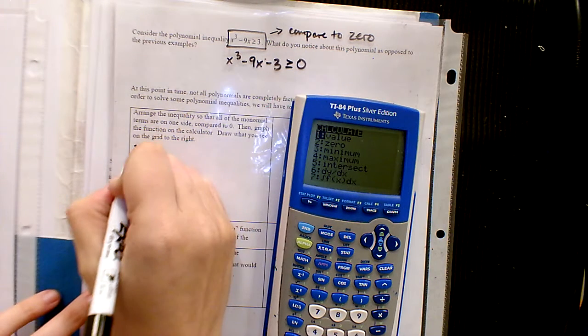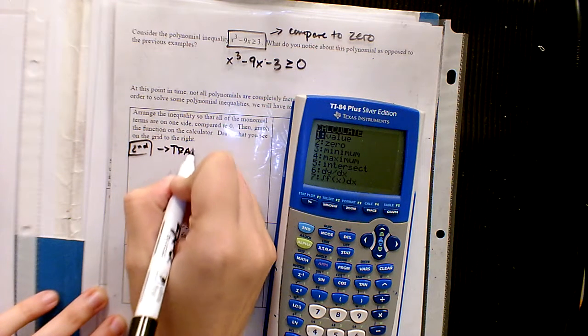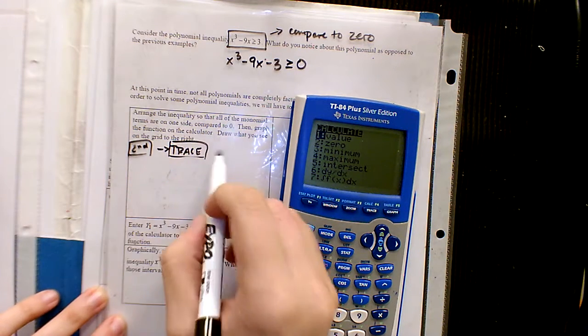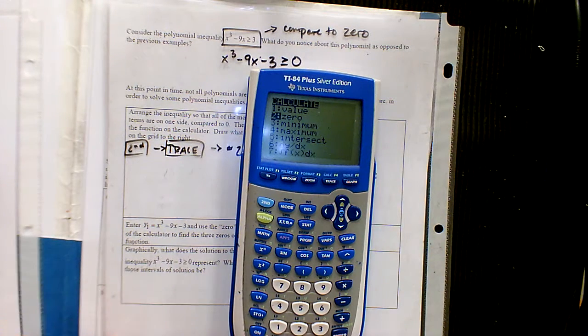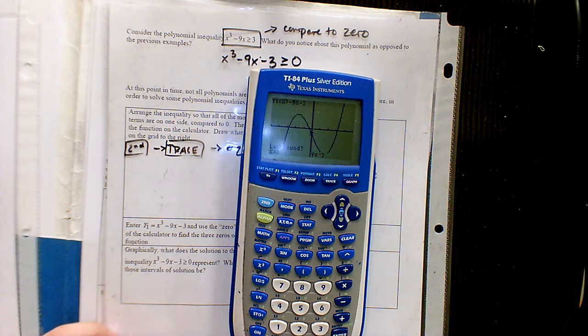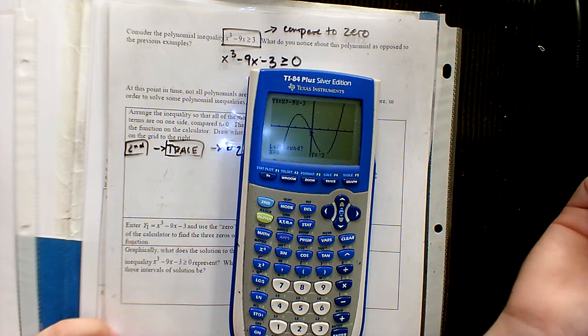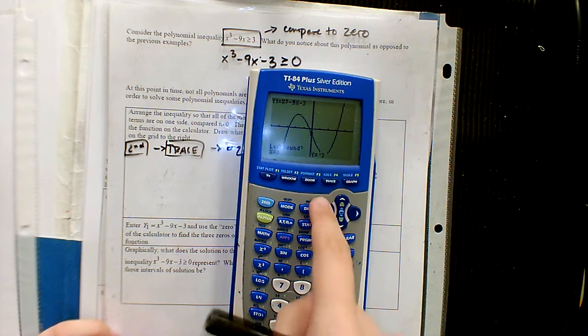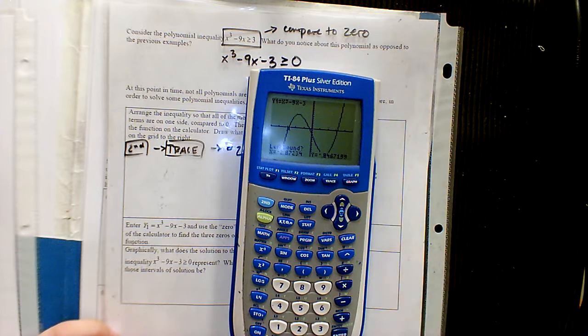Okay, so we're going to write this down. We're going to hit second, trace, and number 2 would be 0. Okay, 0 meaning x-intercept. So go ahead and select that option. The moment you select it, that little cursor spider dude should pop up on your screen. And we're going to move the cursor to where we think an x-intercept is located. Now, we essentially have 3 of them to calculate, so it doesn't matter which one you do first as long as you do all of them.